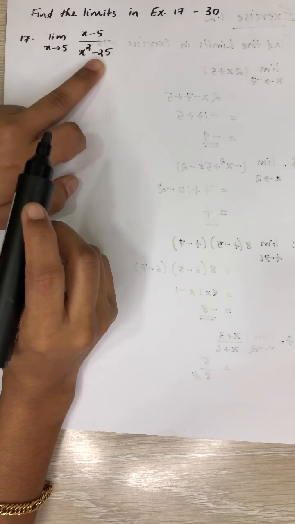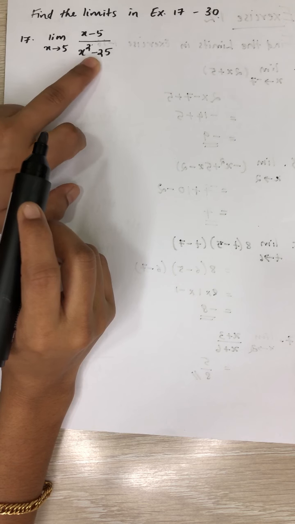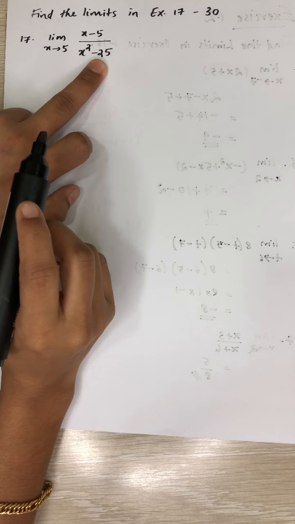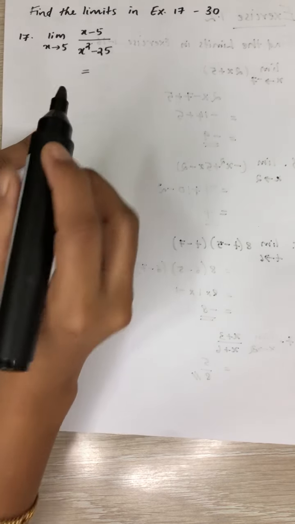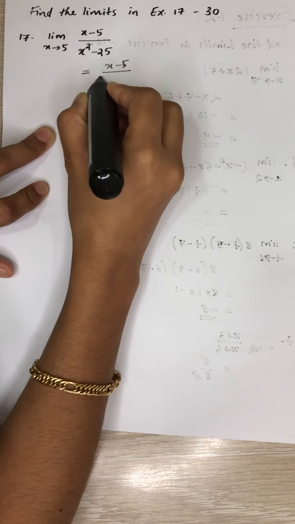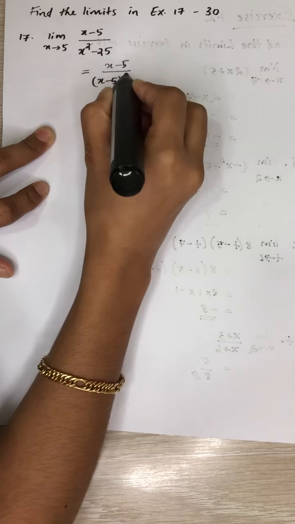Simply, x square minus 25 is x square minus 5 square. A square minus b square form, that is a minus b into a plus b. x minus 5 into x plus 5. Simply we can write x minus 5 by x minus 5 into x plus 5.